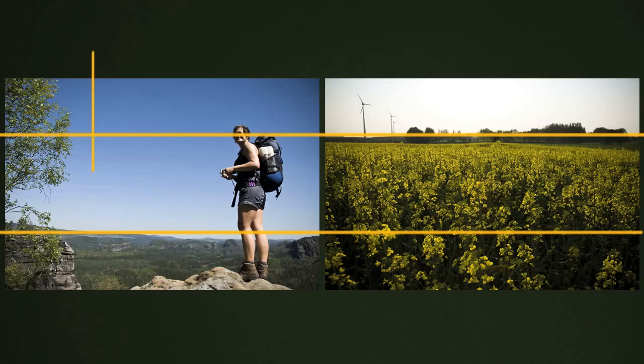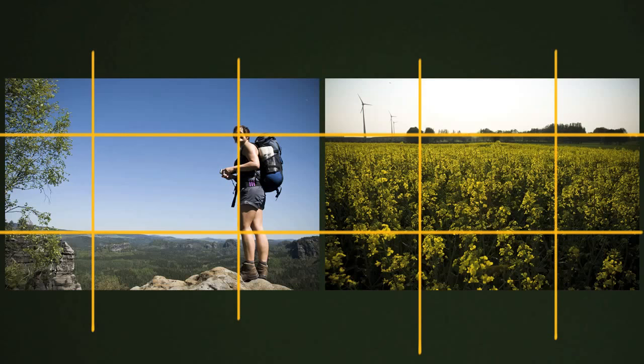You can see here I put my friend Rebecca. We were hiking in Germany here. We were hiking in the mountains, and I put her on one of the thirds. I said, okay, she's right there. I wanted her head actually even on the third because I thought that was kind of important.